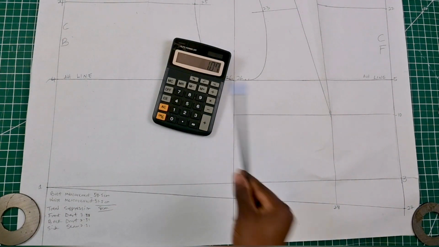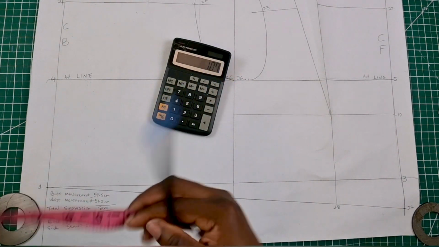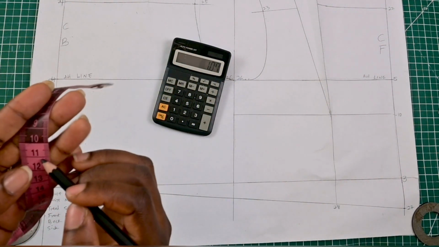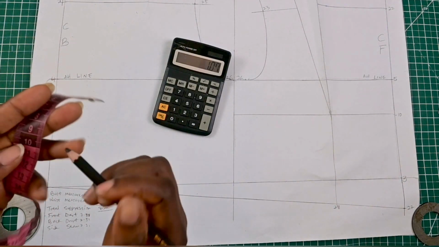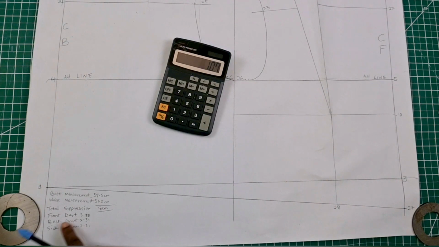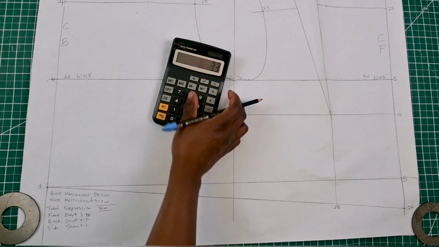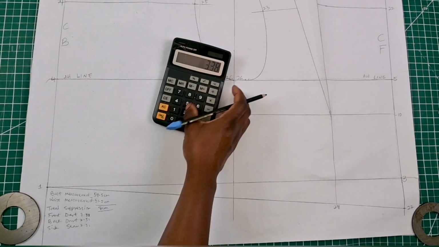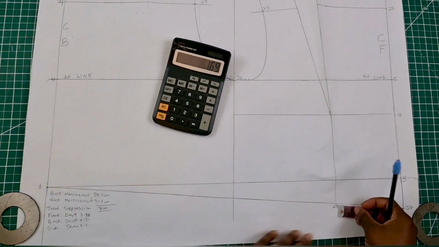At the end of the day, it's not going to be noticeable. That is the beauty about CM. You see these lines? Most times, no matter how the addition is, it's not going to be obvious compared to if it's inches. So our front dart suppression is going to be 3.38. Now we're going to say 3.38 divided by 2 is going to give us 1.69.